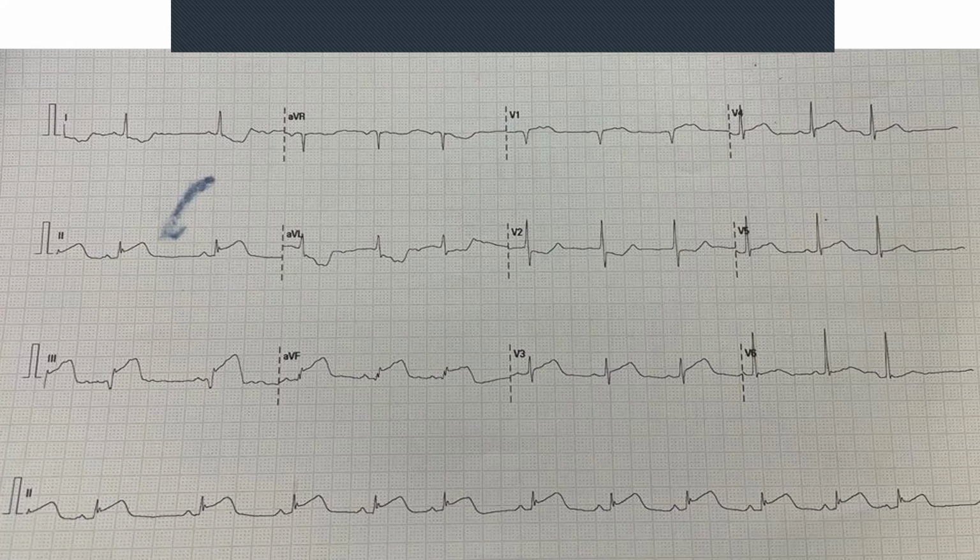Anything else we're going to do? Very good. Anything else you can do? Clopidogrel, very good. Okay, so we give that to the patient, and our patient's going to die, unfortunately. Right, but I'll tell you why just now. Okay, don't stress. Anyway, the patient is going to die.